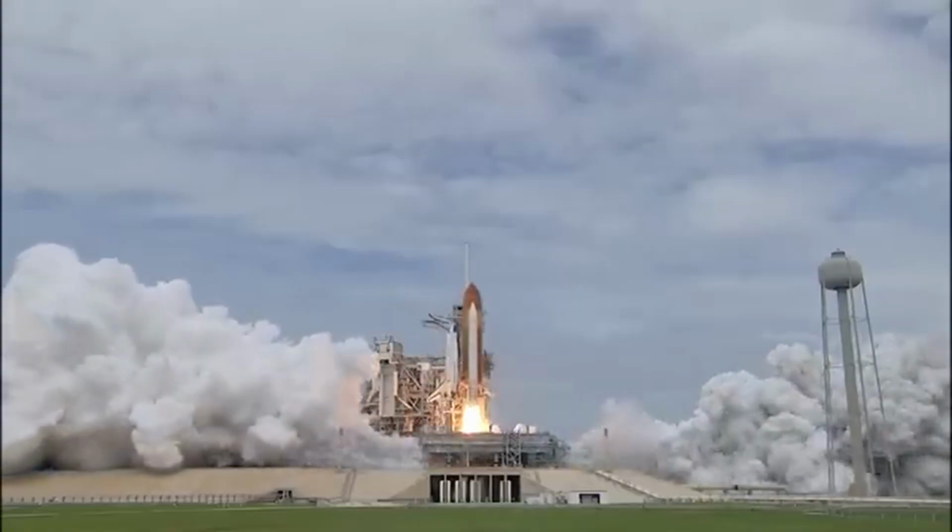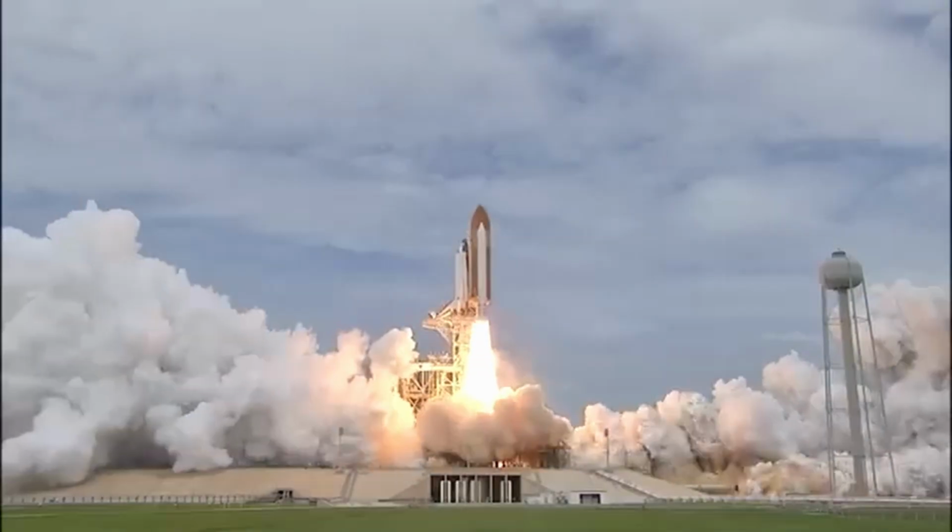In a recent pre-market, we were doing this. Zero and lift off, the final lift off of Atlantis.